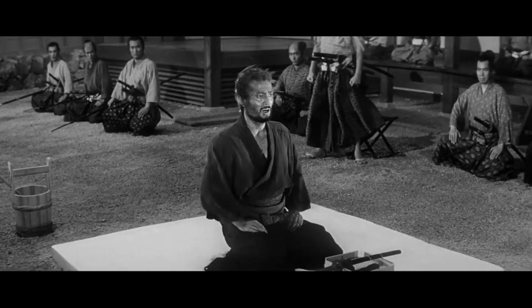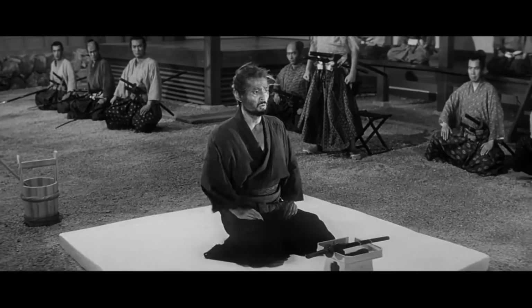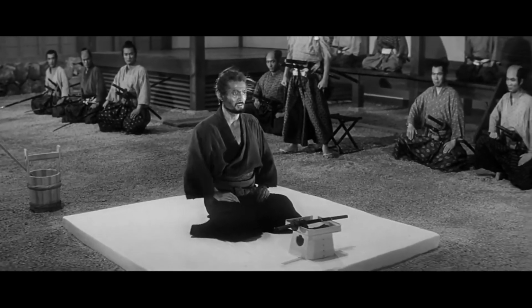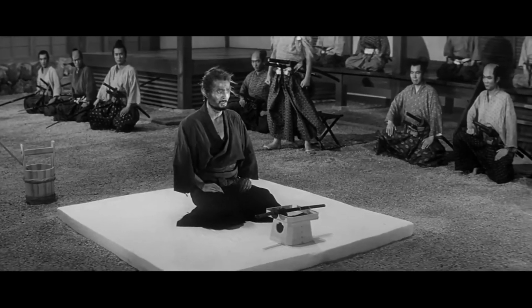Through his mastery of cinematic composition and directing movement, Masaki Kobayashi is able to create one of the most tense yet visually appealing action sequences ever put to screen.